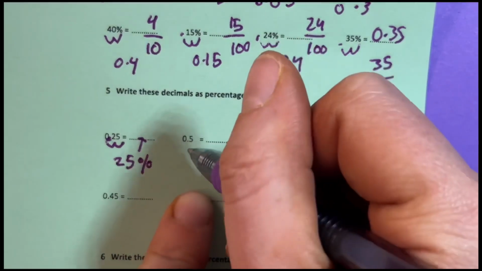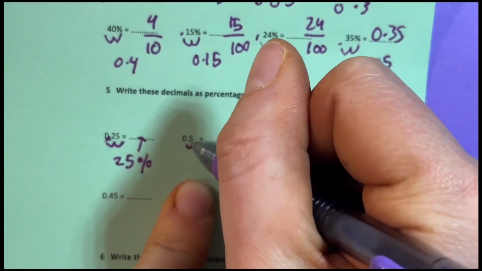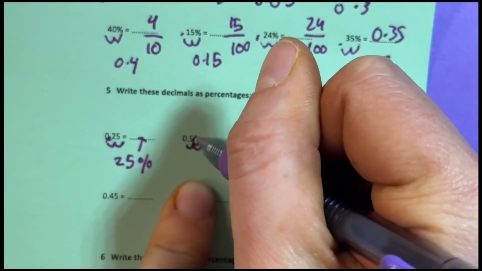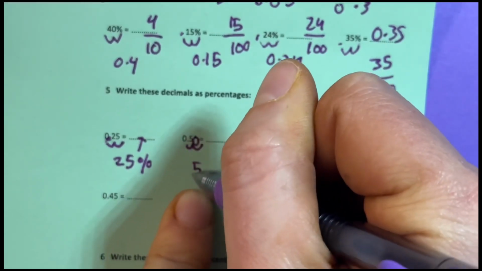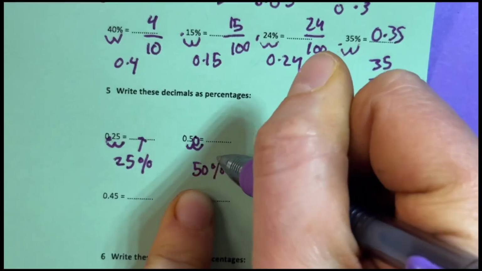I'll do one more with you. Same as if we're going the other way, if I move it twice and there's a blank spot, I put a 0 in that spot and that decimal is gone. So it's 50 with the percent sign at the end. So that's 50%.